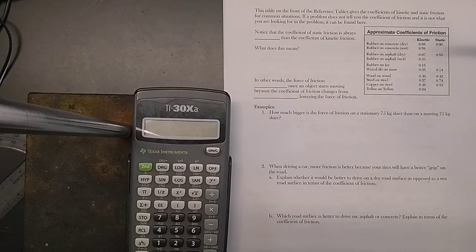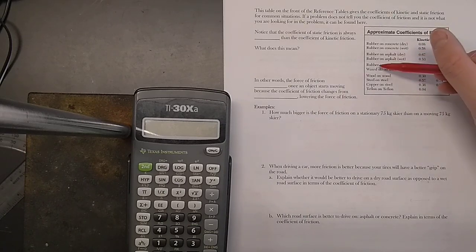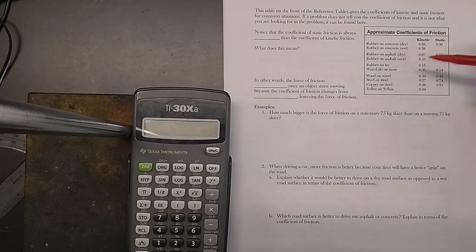Okay? So if it lists the surfaces that are sliding over each other, like we have a wood box on a wooden floor, or a copper object sliding over a steel table, or a lot of times they'll do tires on a road surface. So tires are made of rubber on either concrete or asphalt, dry or wet. Rubber on ice is for like hockey pucks, wax ski on snow, that's pretty self-explanatory. Things like that. If it tells you the materials, it's a good bet that you can look here and find a coefficient of friction.